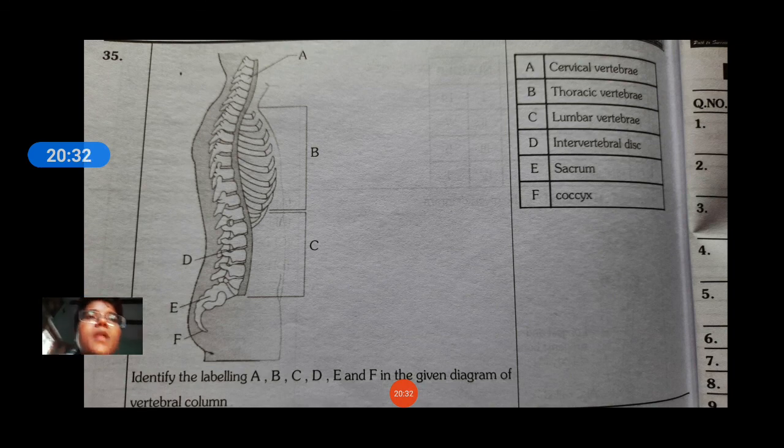So cervical 7, thoracic 12, lumbar 5, sacral 5, coccyx 4 to 1, sacrum and coccyx. Intervertebral disc, cervical vertebrae, thoracic vertebrae, lumbar vertebrae, intervertebral disc, sacrum and coccyx.